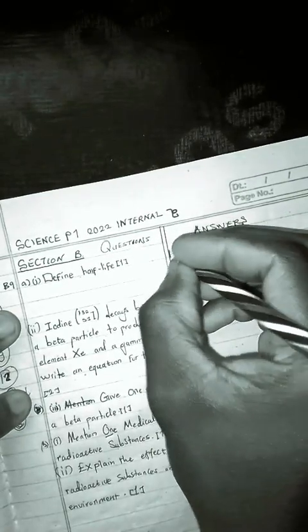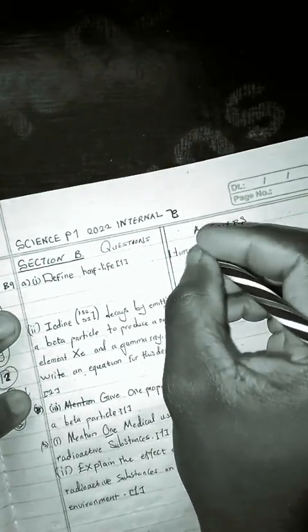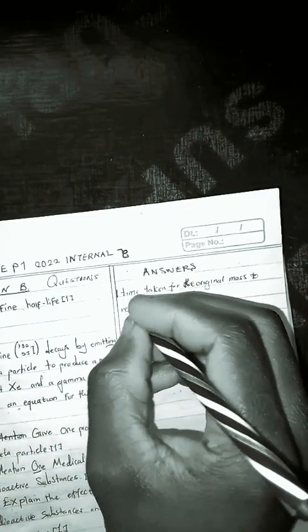So we are going to say time taken for the original mass to be reduced by half.